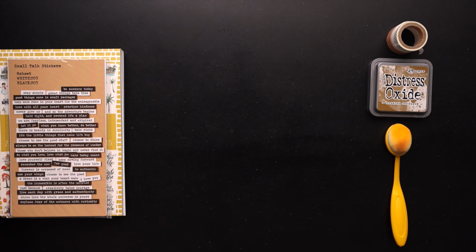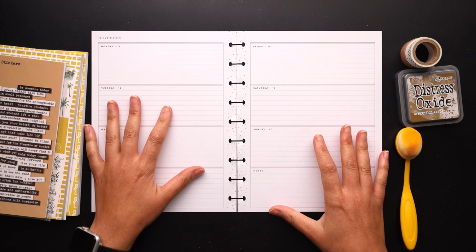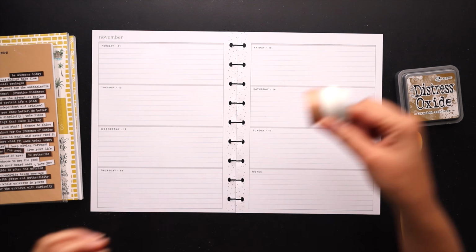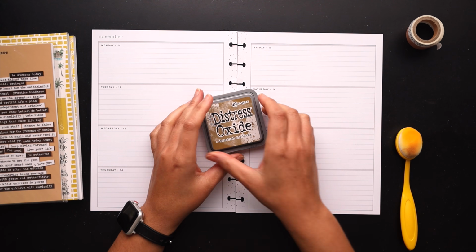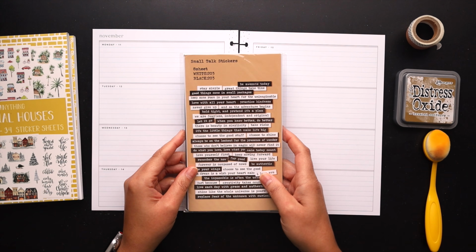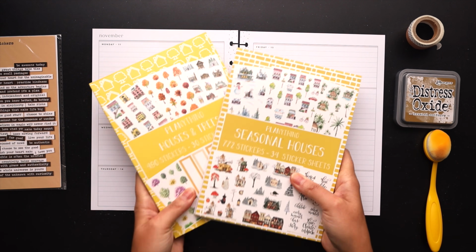I'm Stephanie, and today we're going to be designing a horizontal layout in my agenda planner for the next week in November. So come play with me. And I've got some washi tapes here ready to go, along with this ink and blending brush, some stickers I got from Amazon, and these Planning sticker books, which I'll pull from.